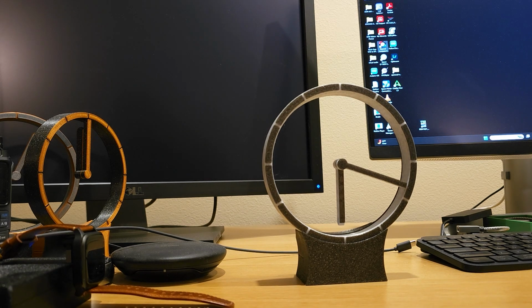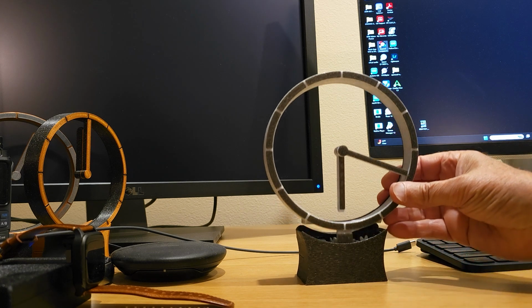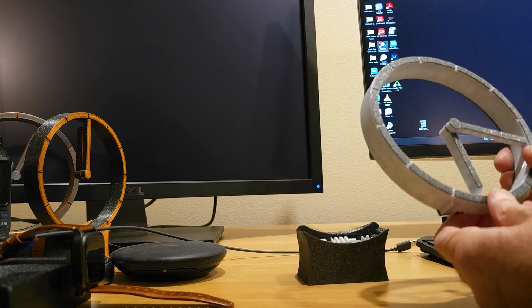This is the Holoclock V. The plans for this are on Thingiverse, but I modified the software a bit and I'll show you how to use it. First of all, the basic operation of setting the clock is: lift this thing up, set the time to what it is.